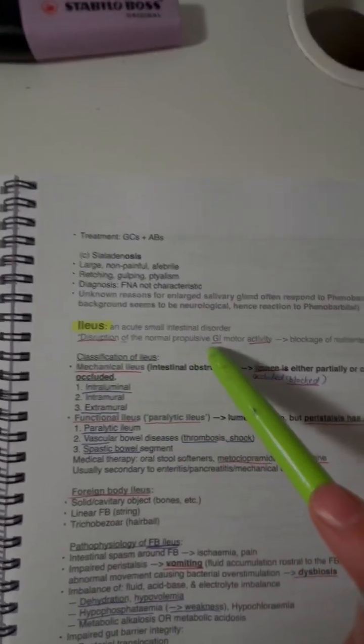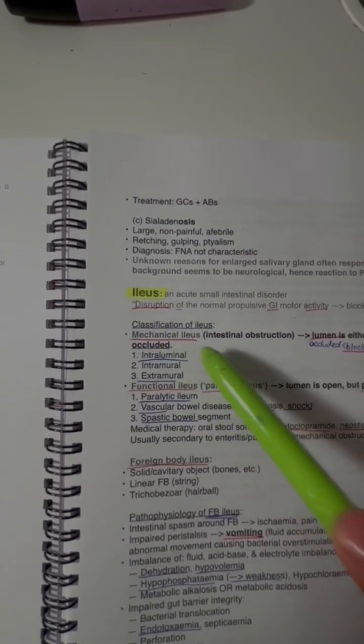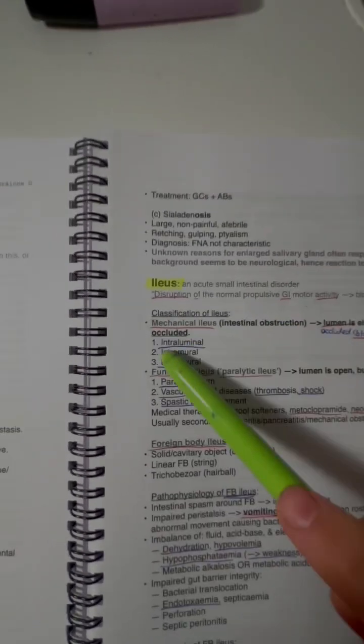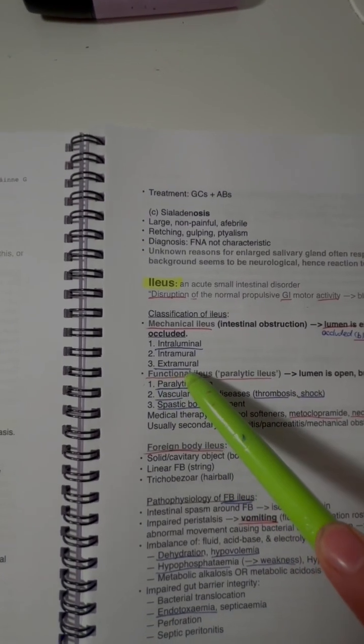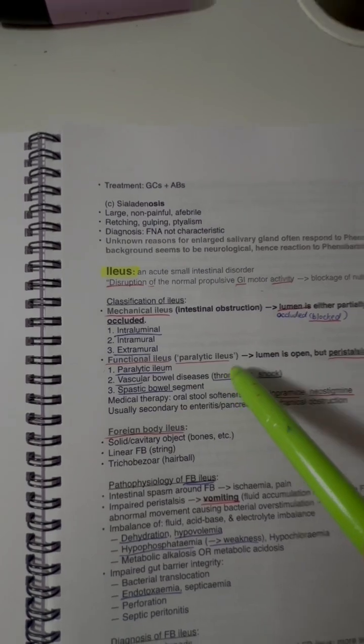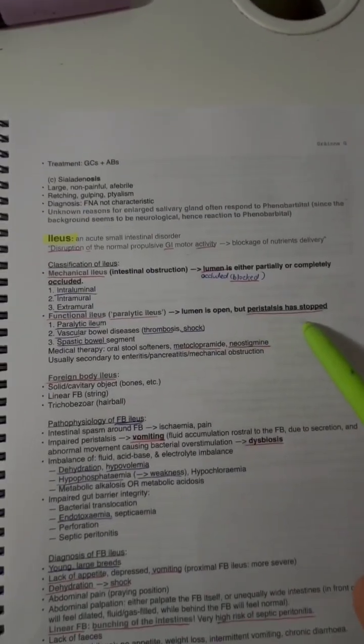For ileus, it is a disruption of the GI activity. The classifications are mechanical ileus, which is when the lumen is blocked. It can be intraluminar or extramural or intramural. And then you have functional ileus, also known as paralytic ileus. This is when peristalsis has stopped.